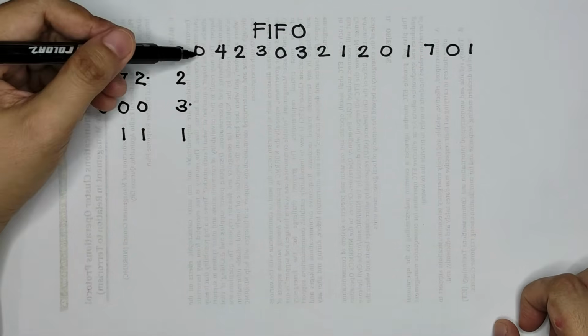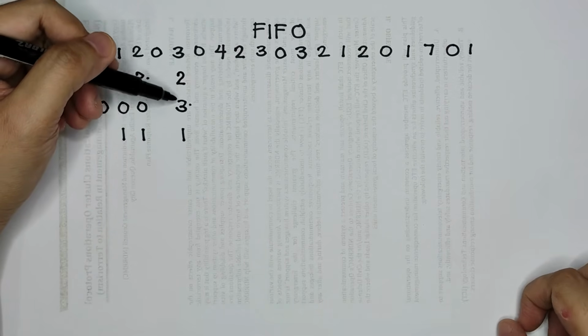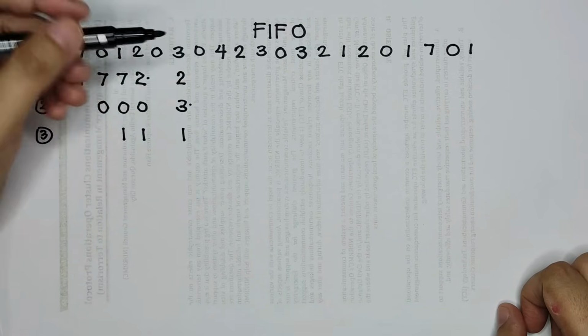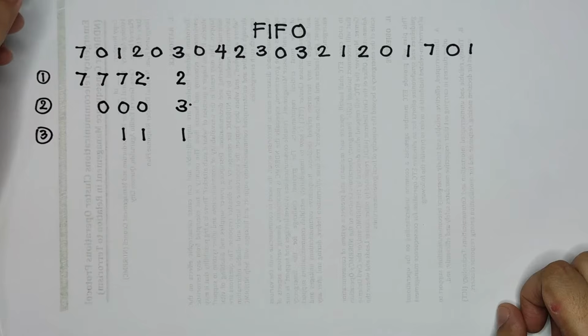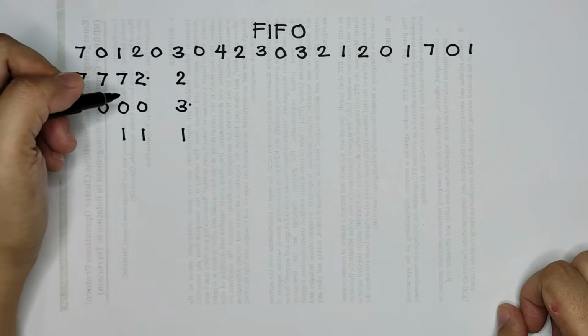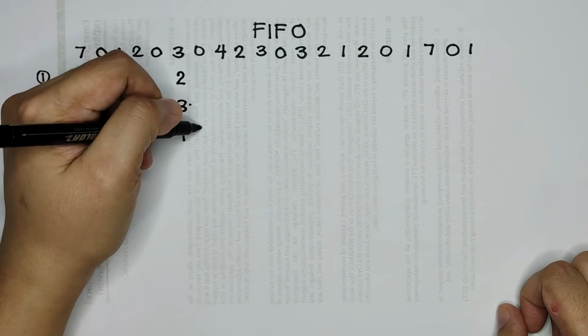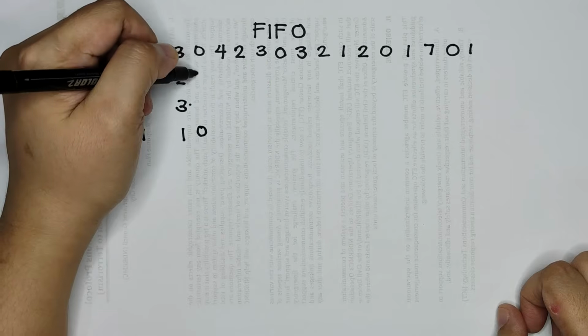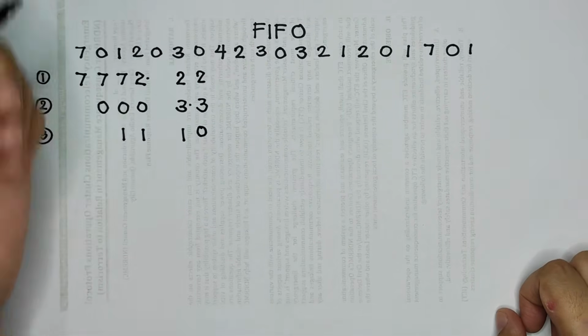Okay, next is we have 0. 0 is not in the values 2, 3, 1. So again you're going to replace. The oldest value here now is 1. So replace 1 with 0, and then copy 2 and 3.